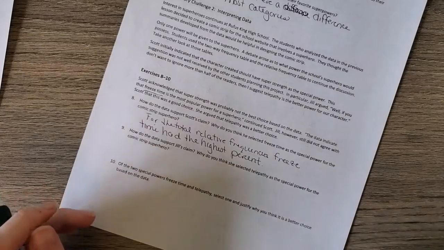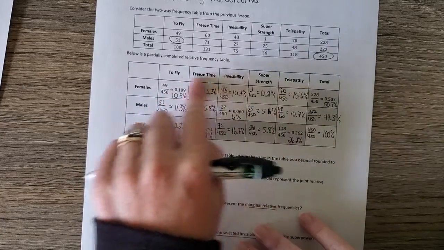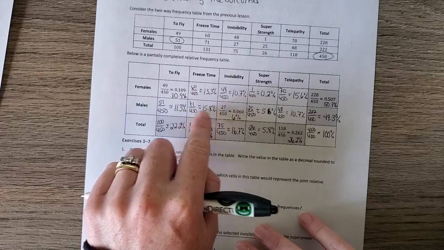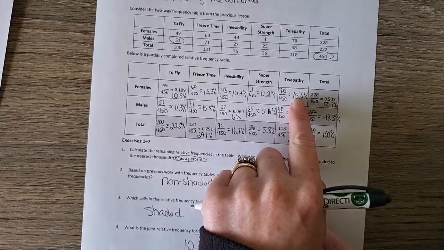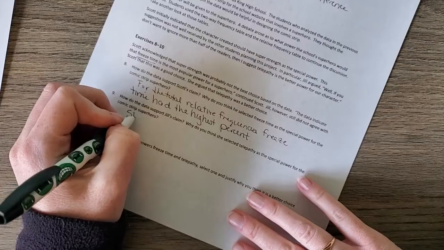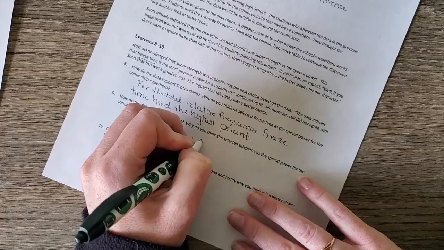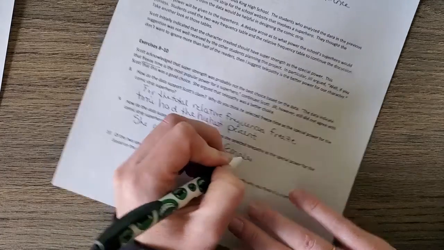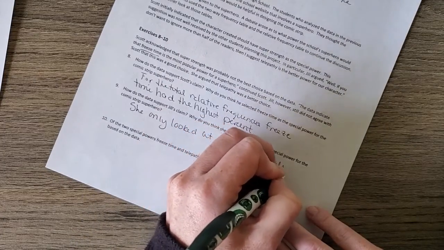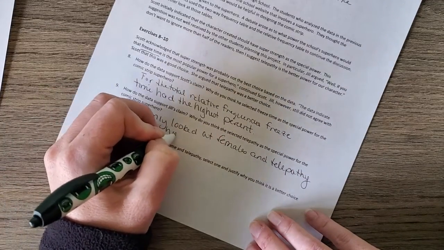How do the data support Jill's claim? Why do you think she selected telepathy? So now let's go back and look at telepathy. If we look at our numbers in the joint ones, 10, 11.3, 15.8, and you look at telepathy for females, it is the highest one. Okay. So she probably only looked at females, and telepathy was the highest.